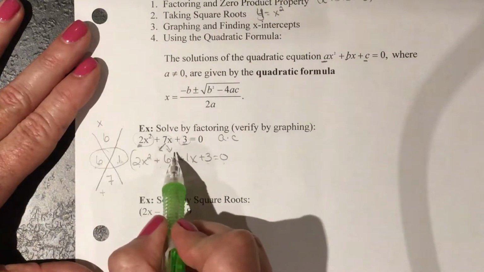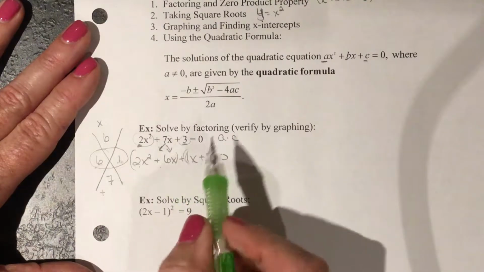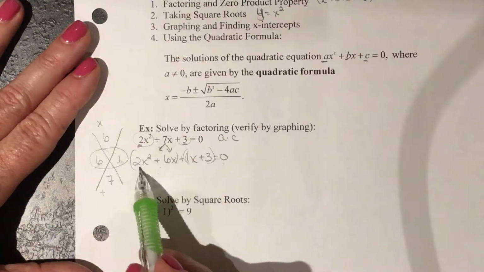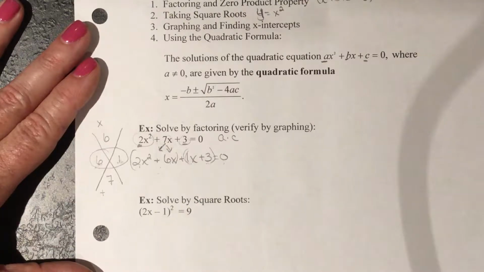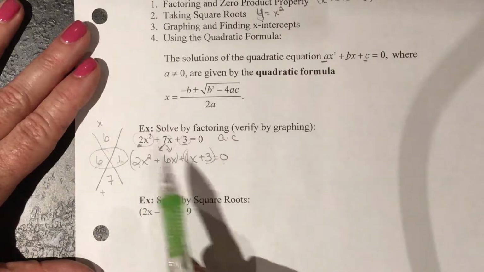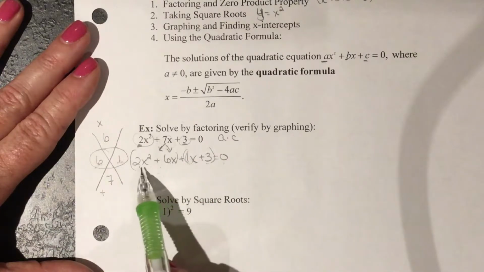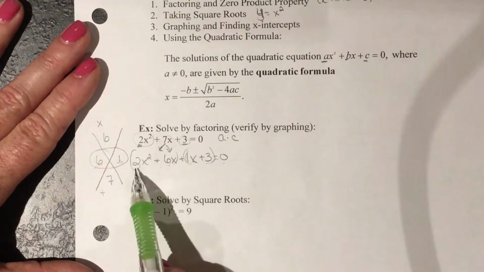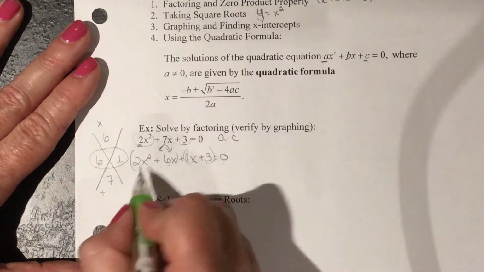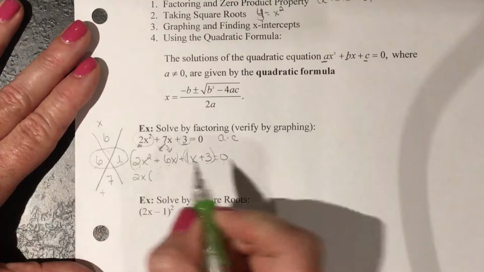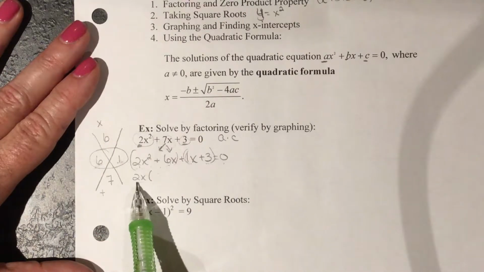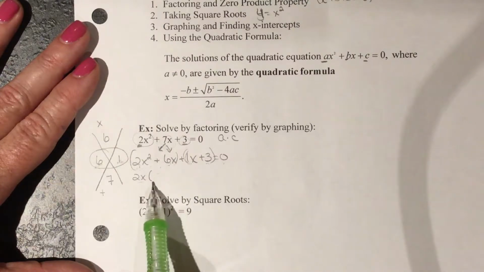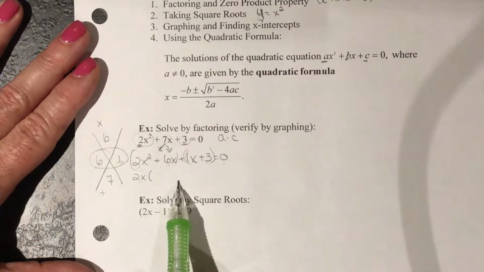Then I'm going to go into a method called grouping, where I imagine two parentheses around the first two terms and parentheses around the last two terms. And what I'm going to be pulling out is a common factor in both sets. So first of all, a common factor of 2x squared plus 6x would be 2x. And then I immediately write down a parenthesis because that is my common factor that's going to be multiplied by the remainder of what's inside this parenthesis.